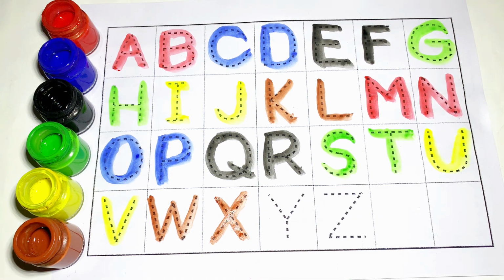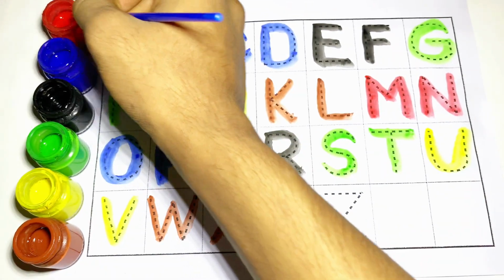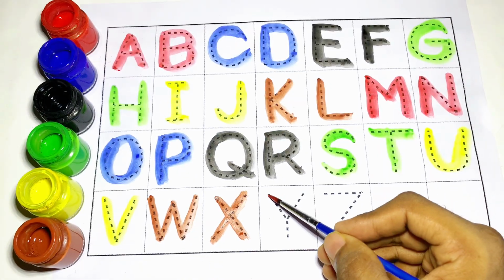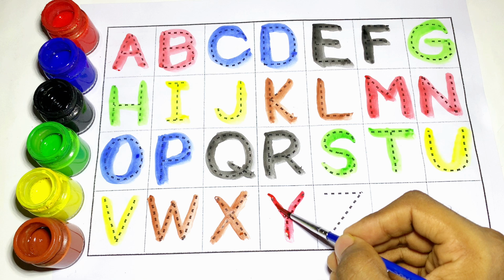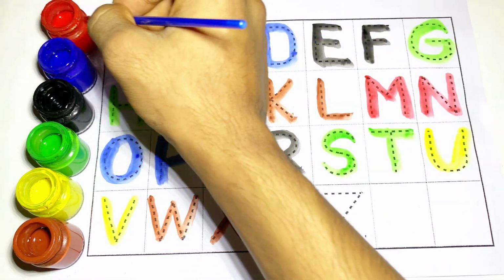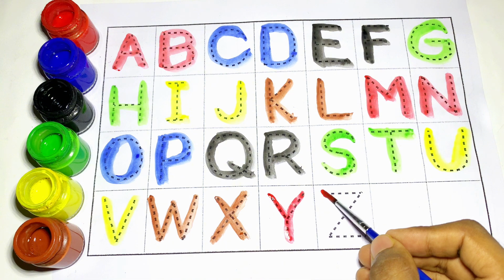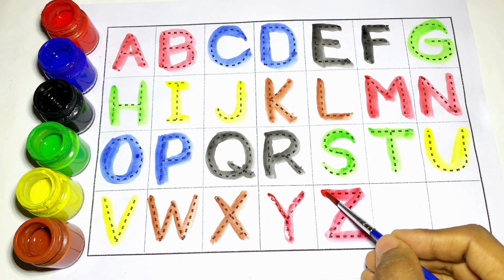Kids, now Y. Y for yak. The alphabets of Y. And use red color. Kids, again use red color and lastly draw Z. Z for zebra, Z for zoo. The alphabets of Z.